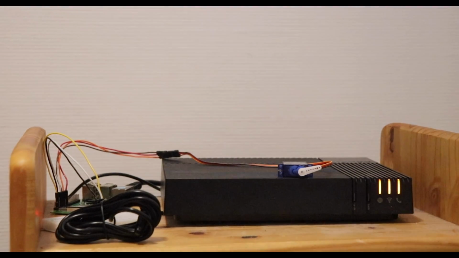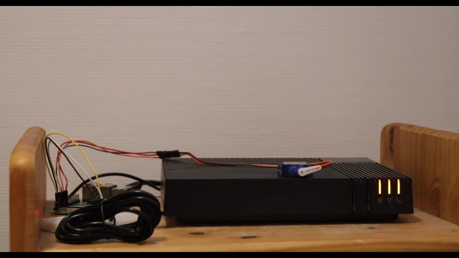Now let's look at the Raspberry Pi in action. On the left here you can see as a black coil the temperature sensor. On the right, sitting on top of the internet modem, that's a motor. The motor symbolizes the air conditioning.